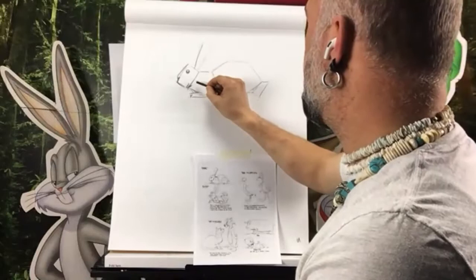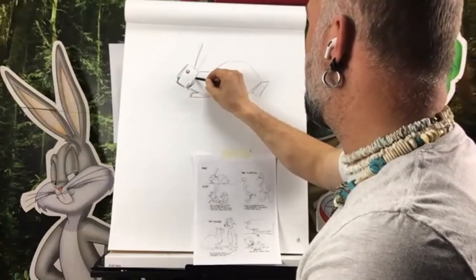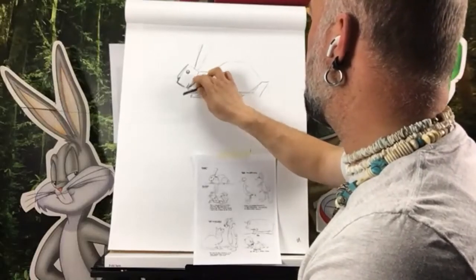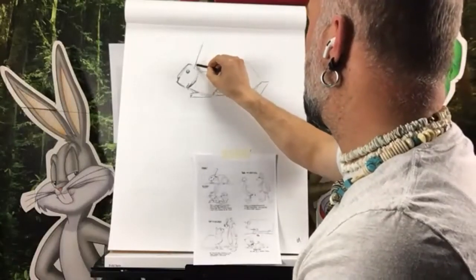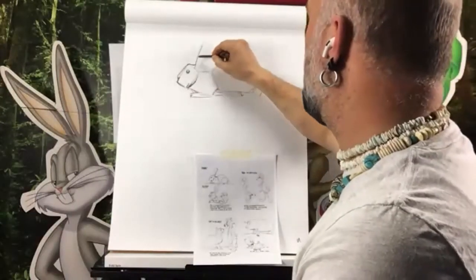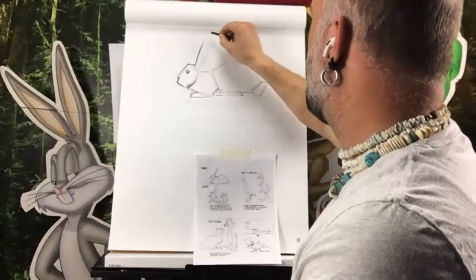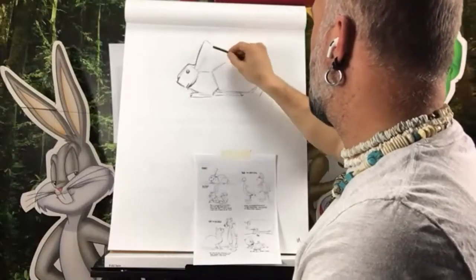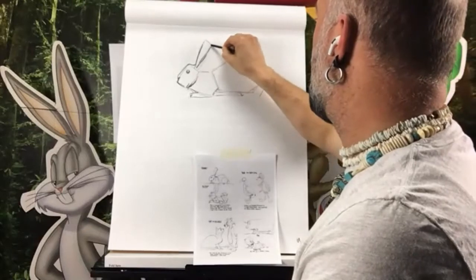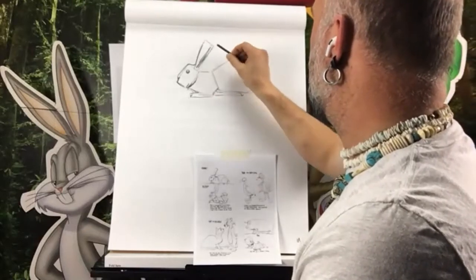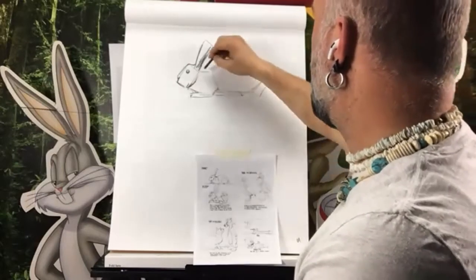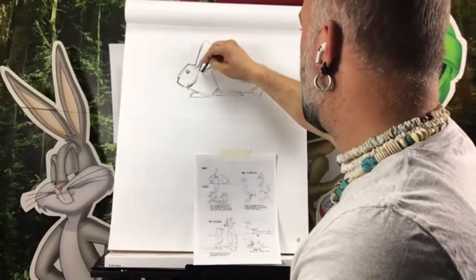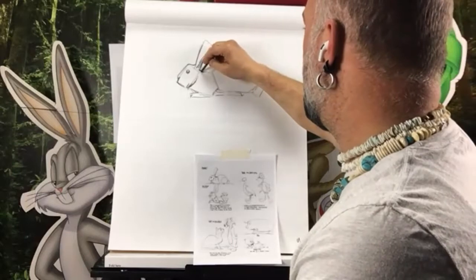Now I've got my shape as an example, but his chin kind of curves out there a little bit. And then I get into his ears. And then he's got another ear behind that. So you can see you take your basic shapes and you add some dimension to it.